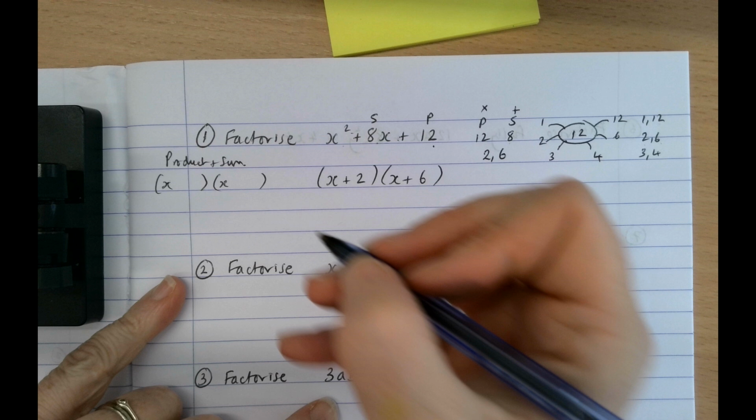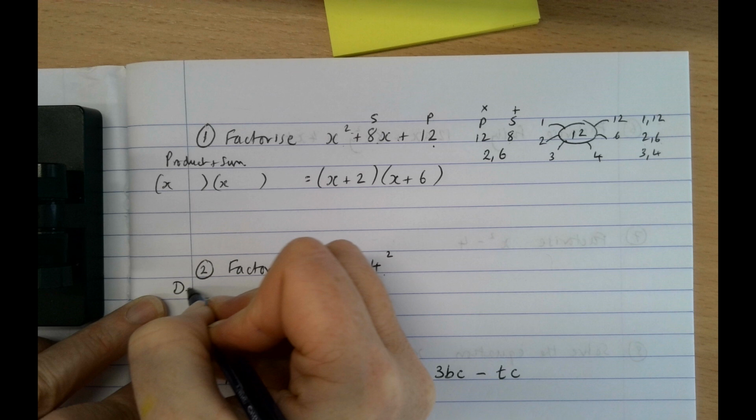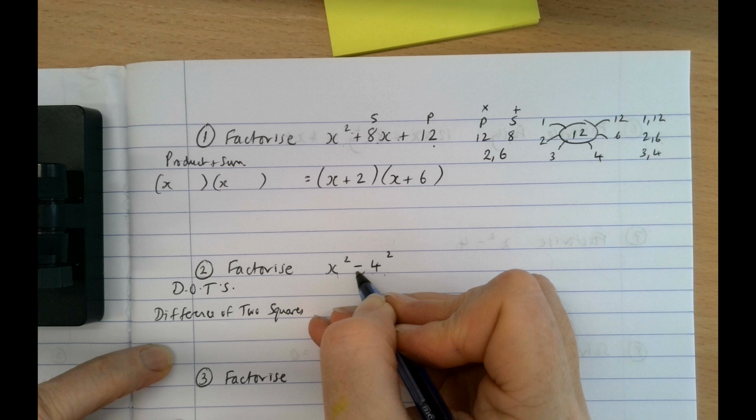Now, factorize x squared minus 4 squared. There's two terms. There's an x squared and there's a minus, which means the difference of two squares. Difference is the minus. Two squares, that's squared and that's squared.